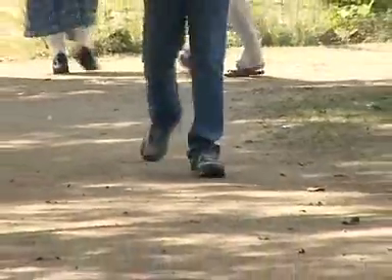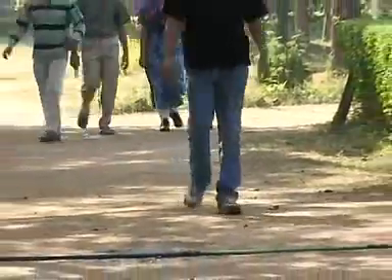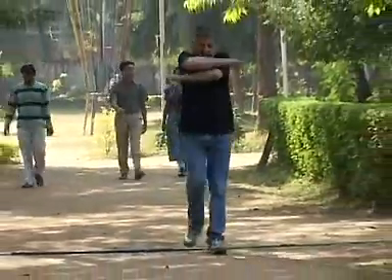I follow my doctor's advice on diet, exercise and medication, and I take special care while selecting my footwear as per my doctor's advice. And thanks to this, I have had no problems with my feet and I am able to go about my business normally.